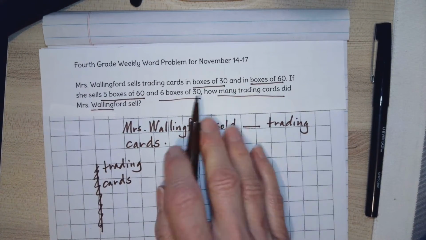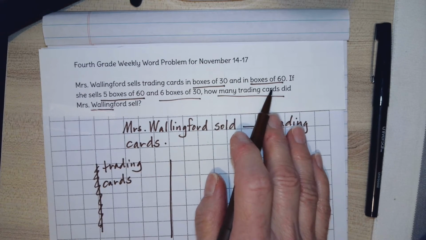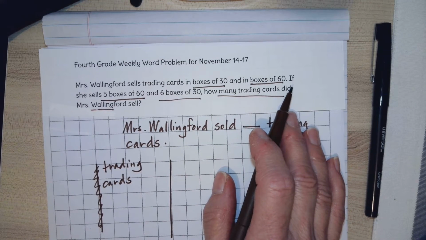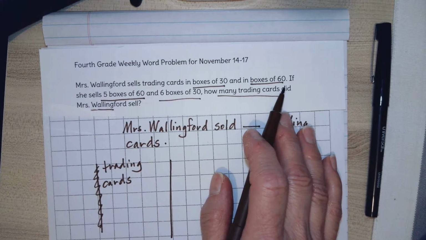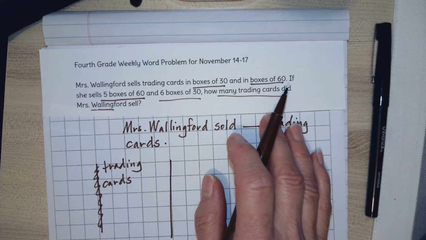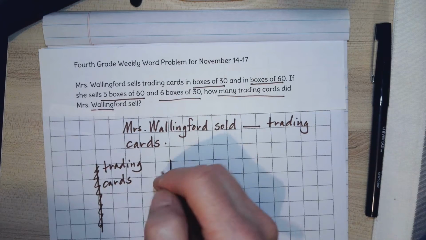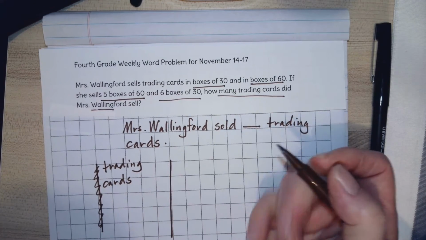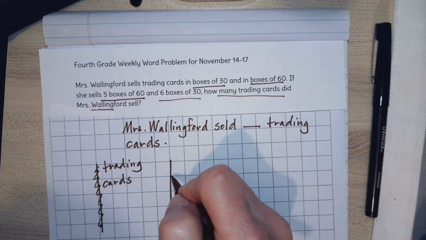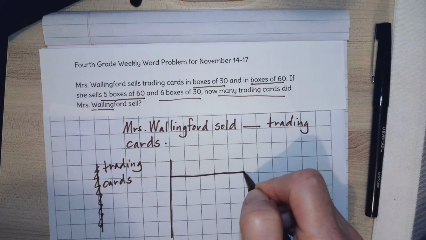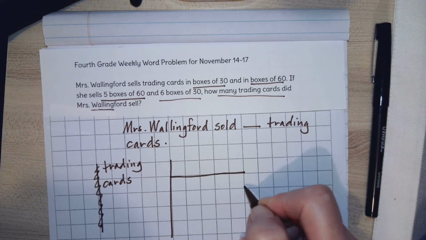All right, and they told us she sold 2 different boxes of trading cards, or trading cards came in boxes of 30 and boxes of 60. So over here, there's going to be two different bars, 1, 2, 3, 4, 5.